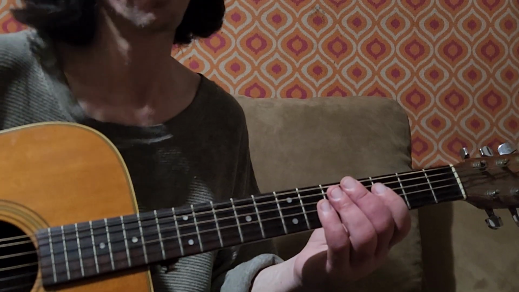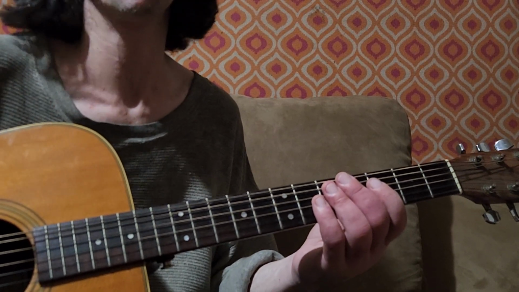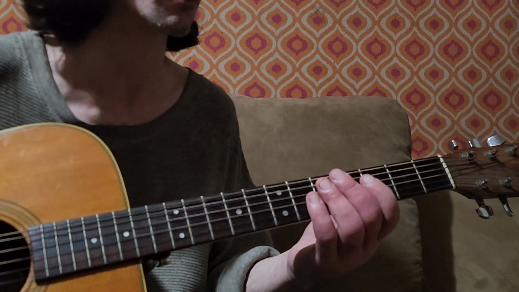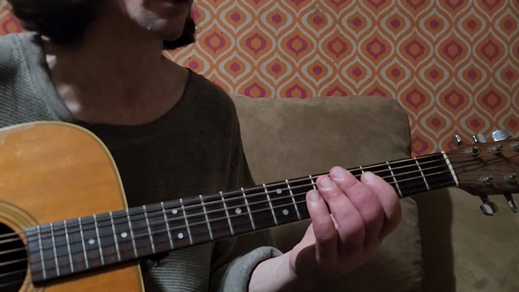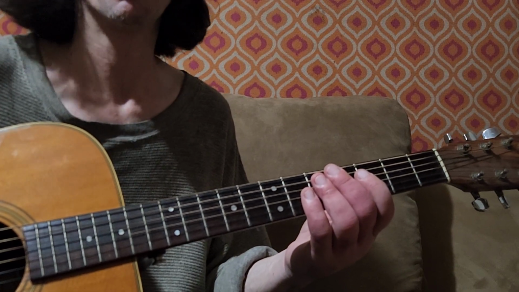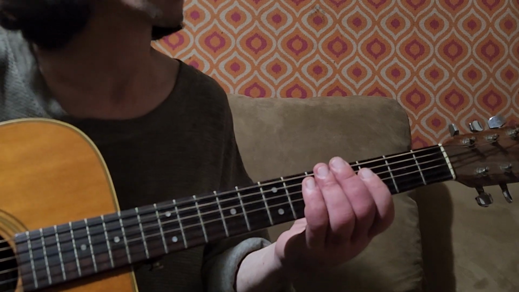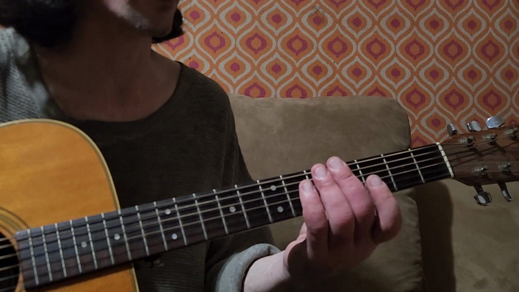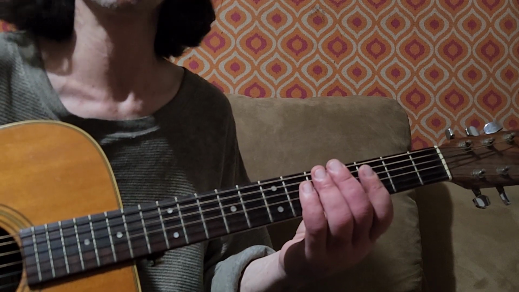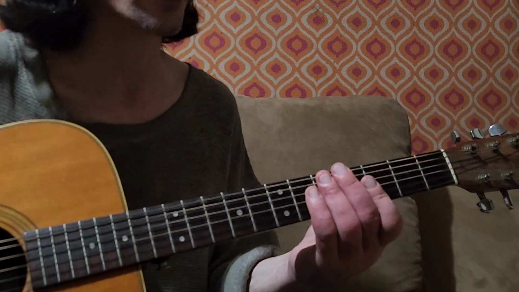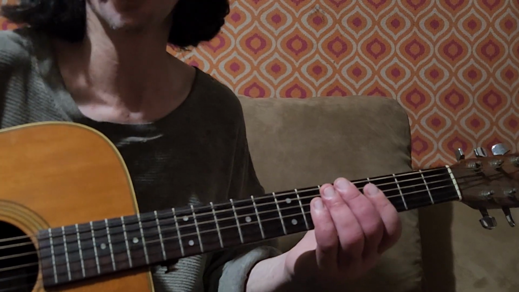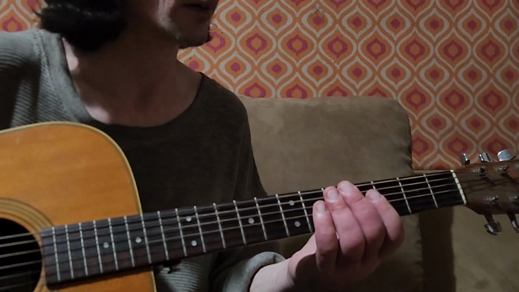And the more tools that you have at your disposal, the more you have to work with, the more you play around with it, the more things are inspiring.